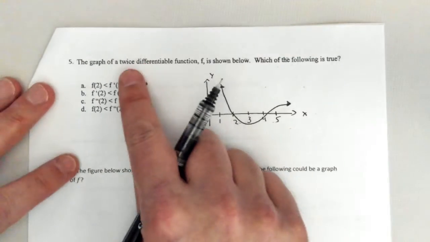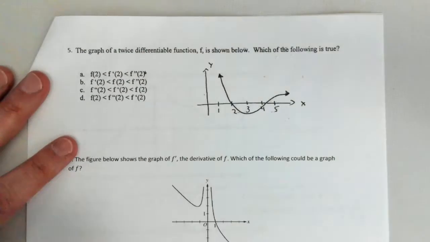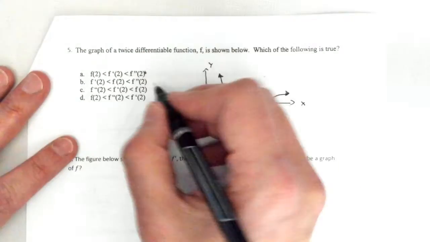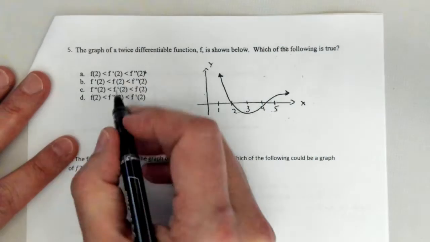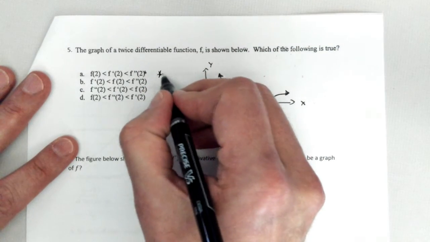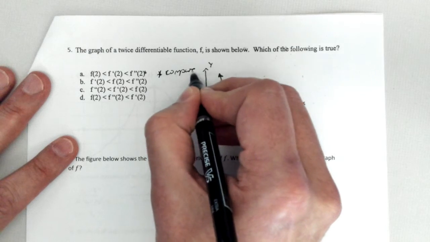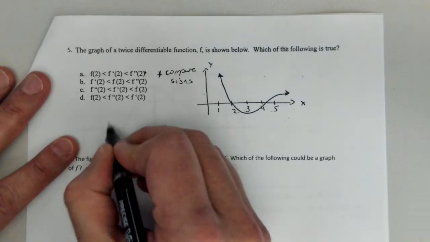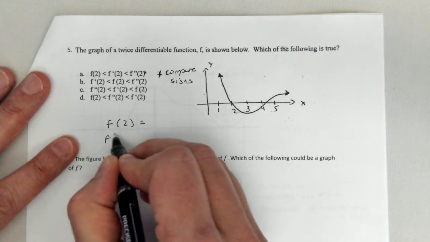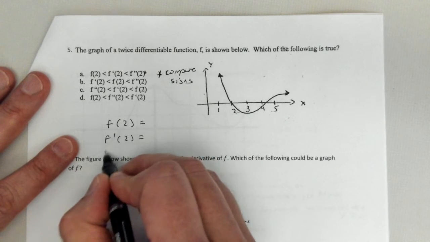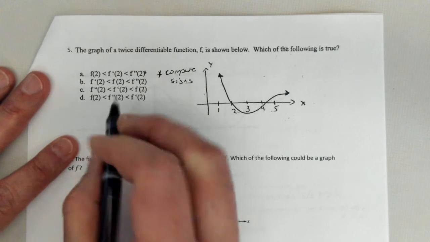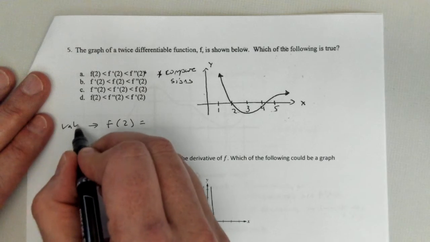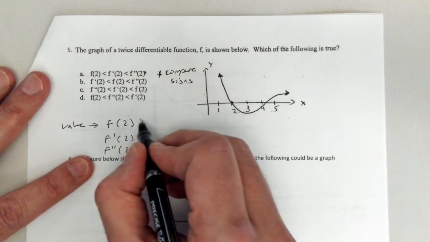Ready? The graph of a twice differentiable function f is shown below. Which of the following is true? They're comparing these. That's all they're going to do. Anytime they're comparing, they want to compare the signs. So I need to find the sign of f at 2, the sign of the derivative at 2, and the sign of the second derivative at 2. Remember, this is just my value. Well, the value at 2 is just 0.